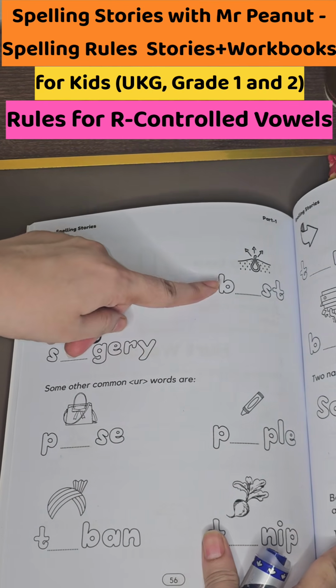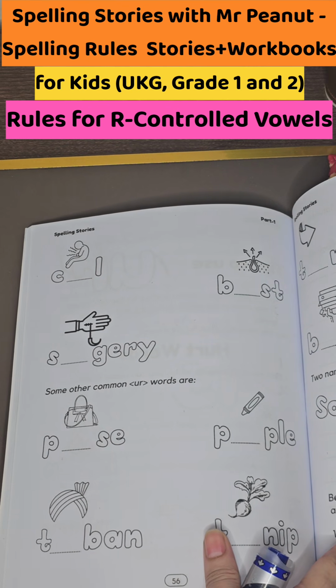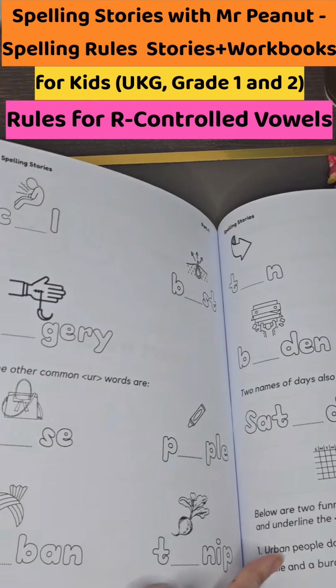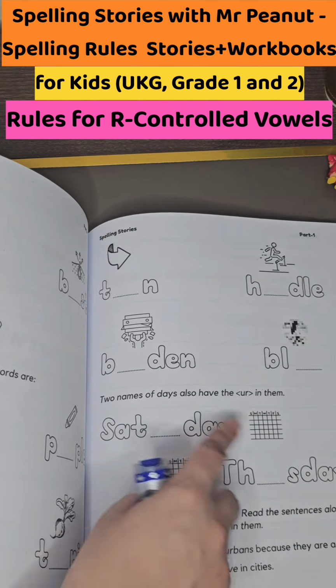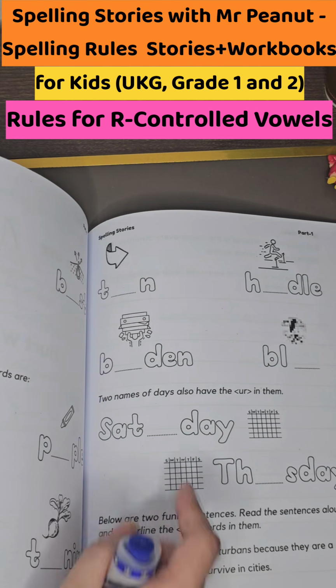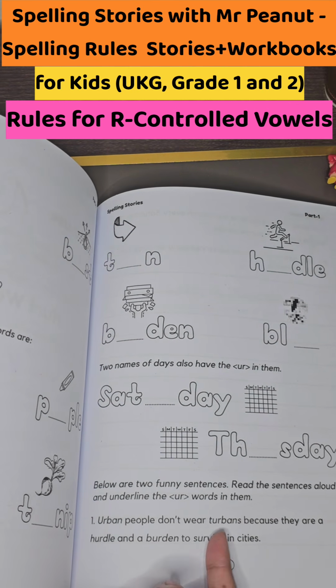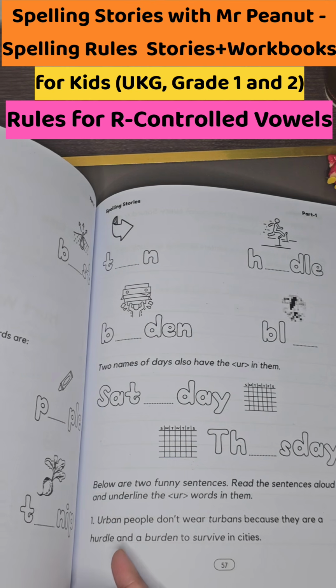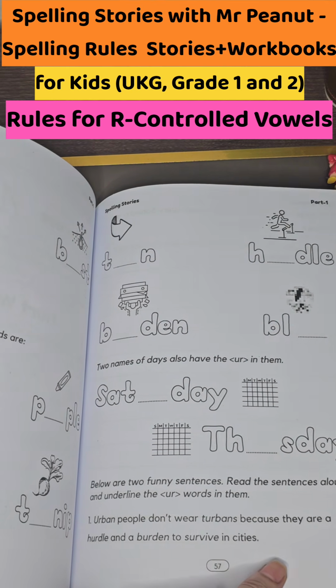Curl, burst, when you burst a pimple. Surgery, then some other common words with UR. Purse, purple, turban, turnip. Some words are written here, in which we have the sound, and we also use the UR. After this, I have written a funny sentence. Urban people don't wear turbans because they are a hurdle and a burden to survive in cities. So this is my funny sentence.